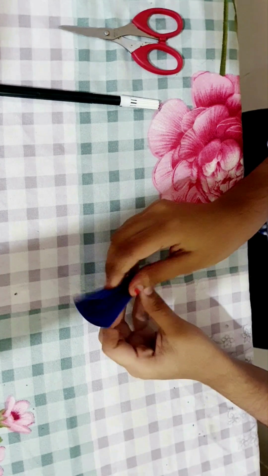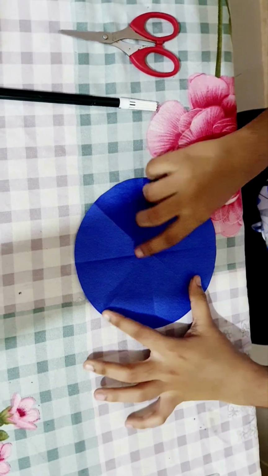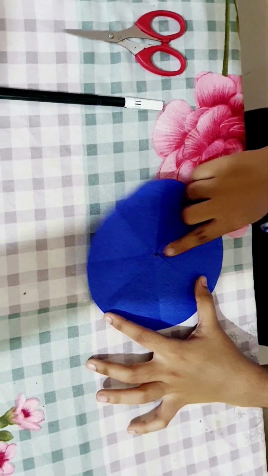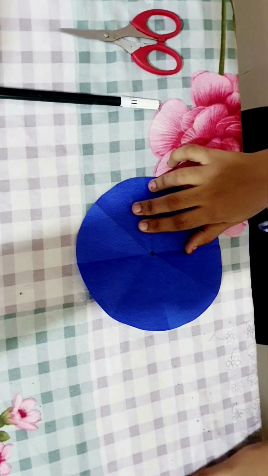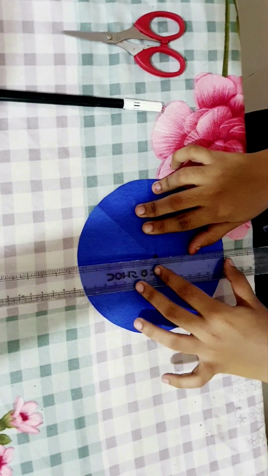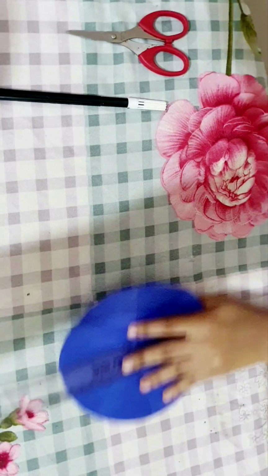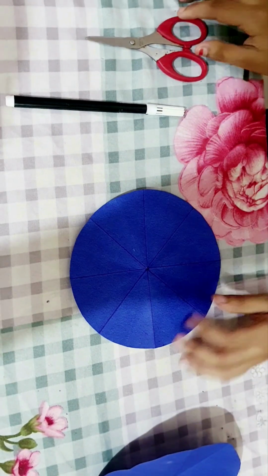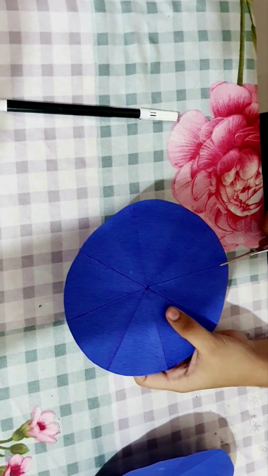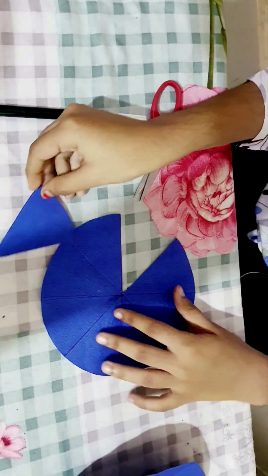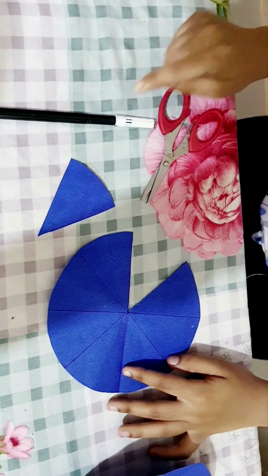Now we have to open this circle. We will get some folded lines in this circle. We have to trace those folded lines. I have already done it. Now we have to cut each part. We will get a small triangular shape.